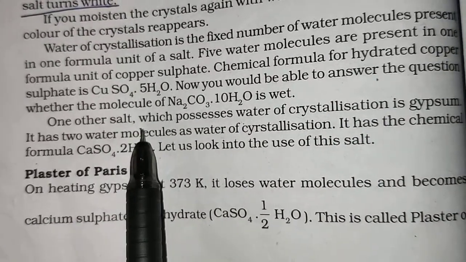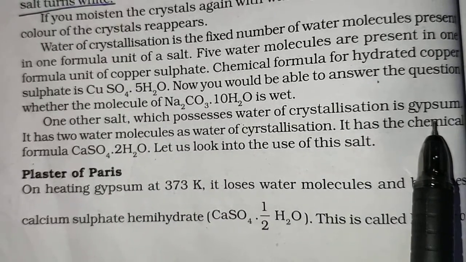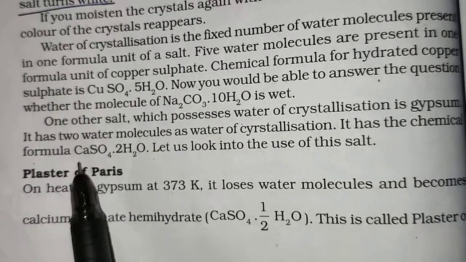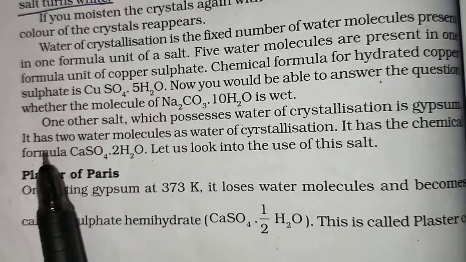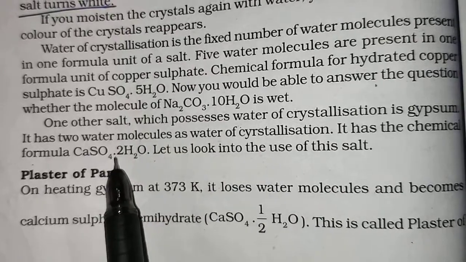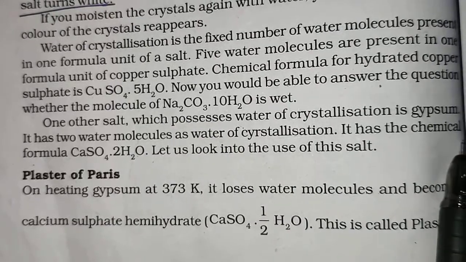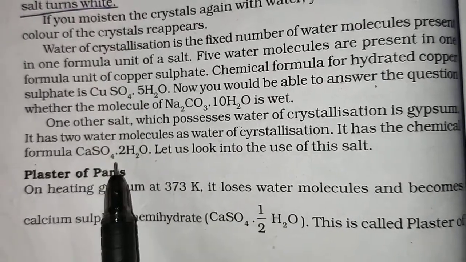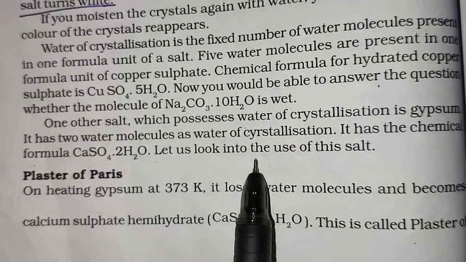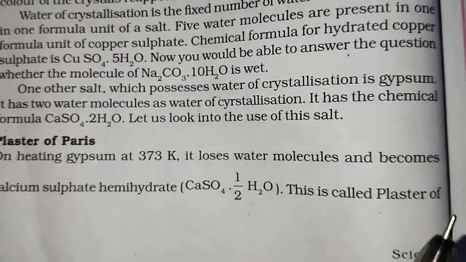Another salt which possesses water of crystallization is gypsum. The formula for gypsum is calcium sulfate dihydrate. It has two water molecules as water of crystallization. These water molecules are called water of crystallization. If it is two, then it is called dihydrate. Let us look into the use of this salt. Gypsum has some special use.